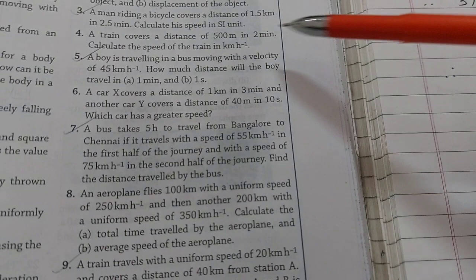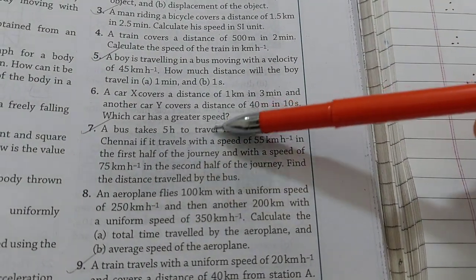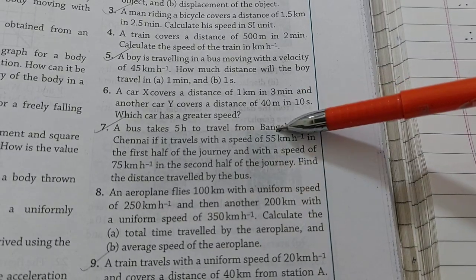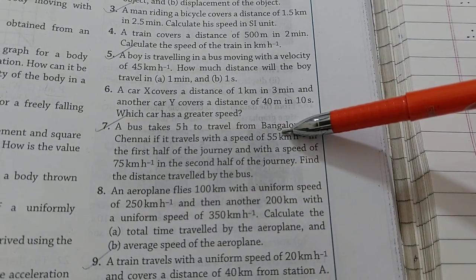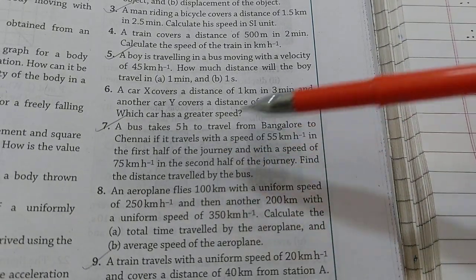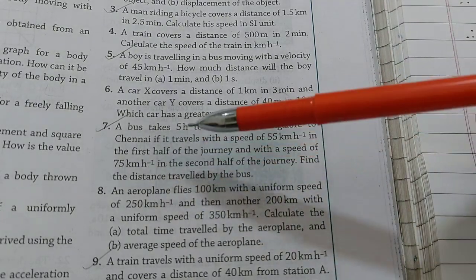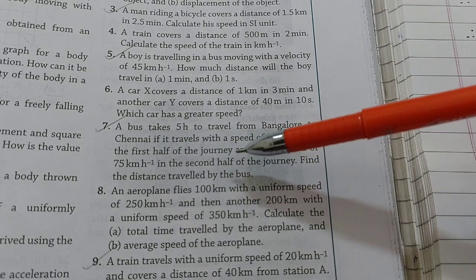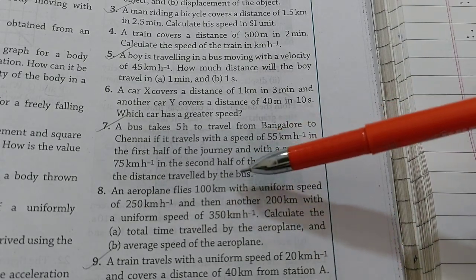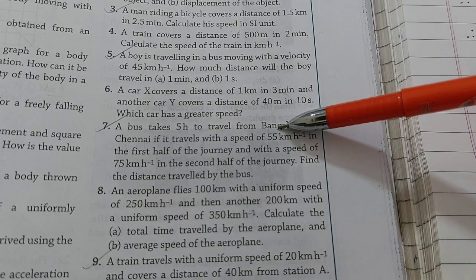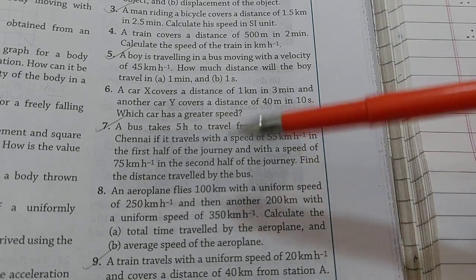Now the seventh sum. A bus takes 5 hours to travel from Bengaluru to Chennai. If it travels with this much speed in the first half, meaning half the distance, not half the time, and the second half of the journey with a greater speed, find the distance traveled by the bus. You see, in the first half he was passing through Bengaluru, which is overcrowded, full of traffic jams, hence he was slower. In such sums we should use the table method.